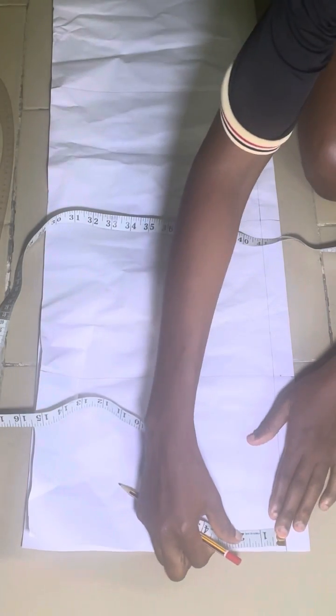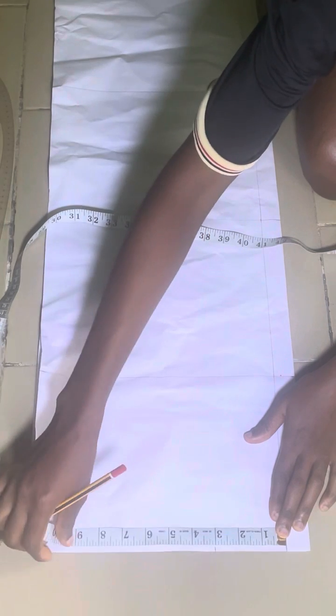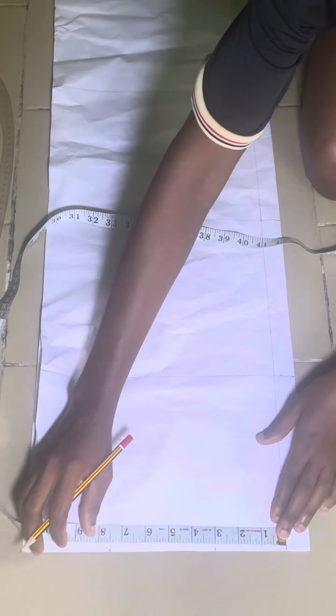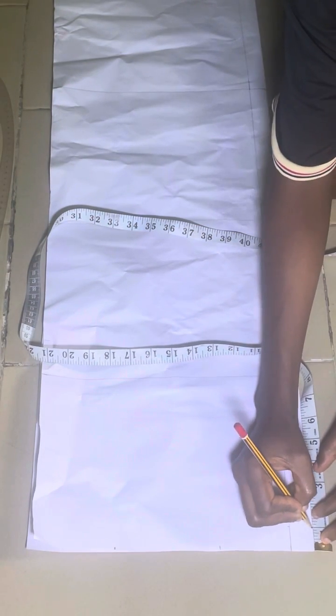Then I'll go over to the neck and input 3 inches width and an inch depth. Remember, we use 4 inches depth and 3 inches width for the front. Now we are using 1 inch depth and 3 inches width for the back.